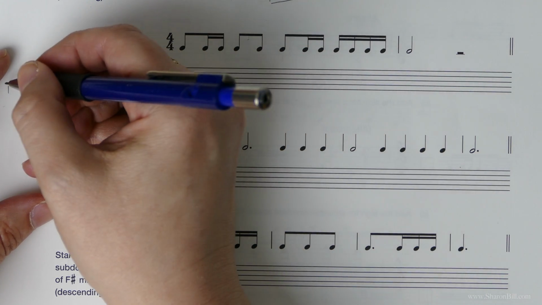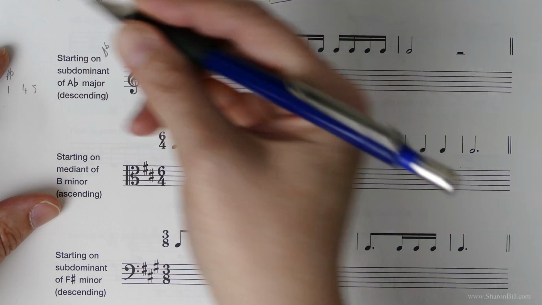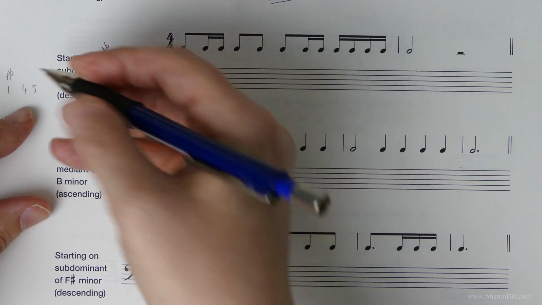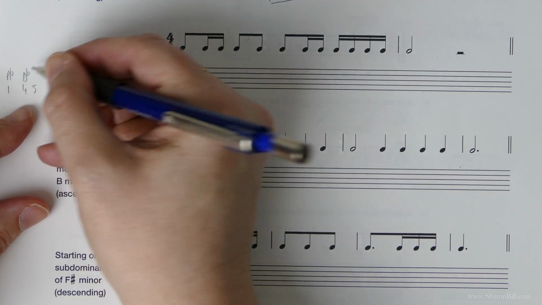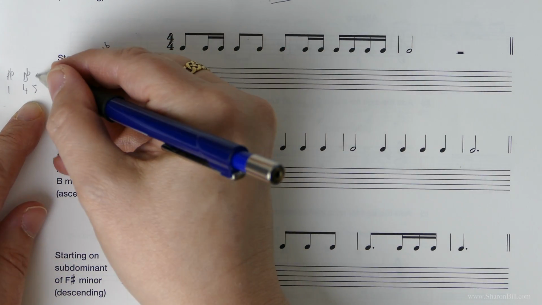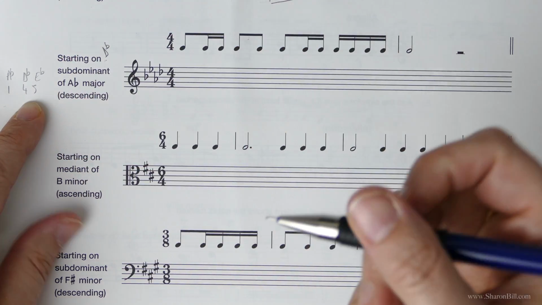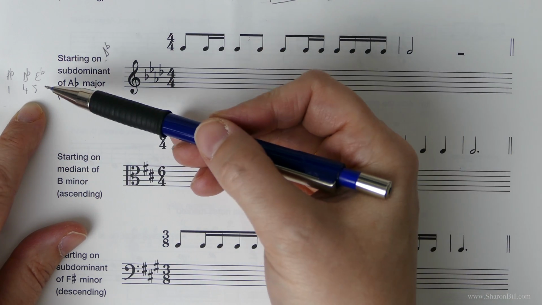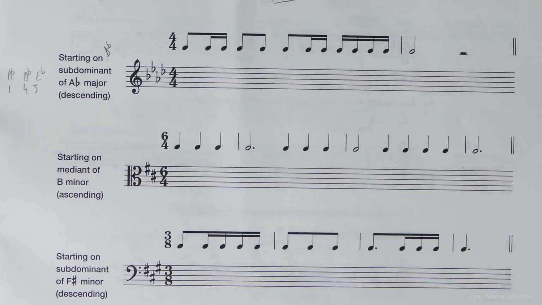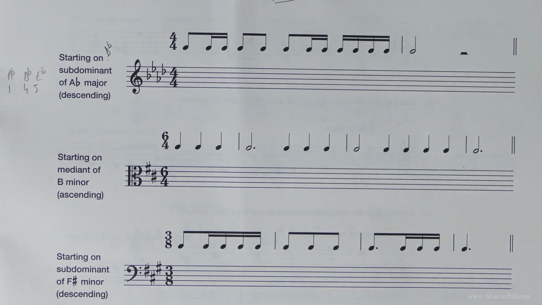So the first, of course, is A flat. The fourth, the subdominant, we know is D flat, and the fifth is E flat. So just bear those in mind. If you get the choice, you would say E flat rather than D sharp, and so on.